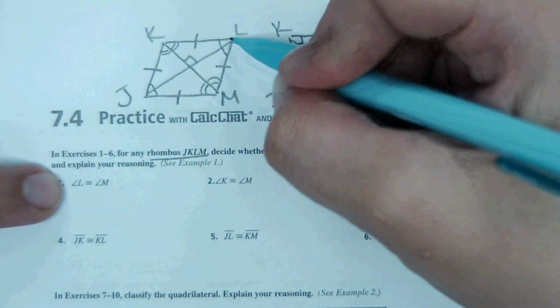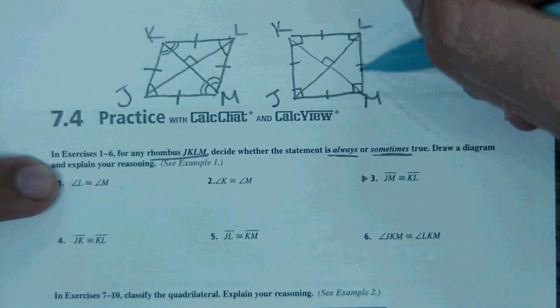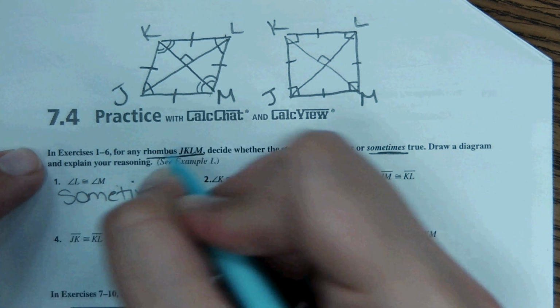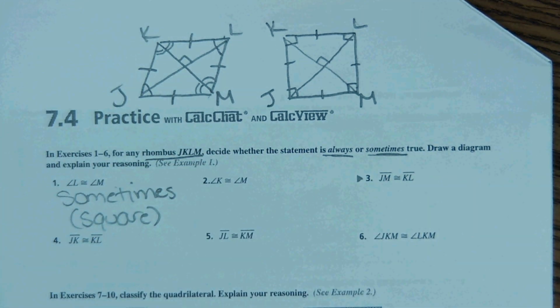And again, we're answering whether this statement is always or sometimes true. So it says angle L is congruent to angle M. Well, not in this case, but in a square it is. So the answer is sometimes.